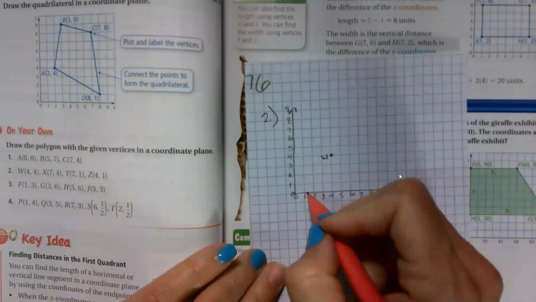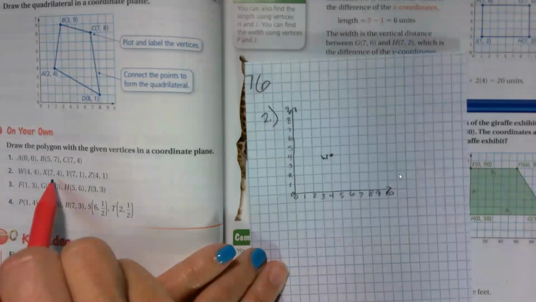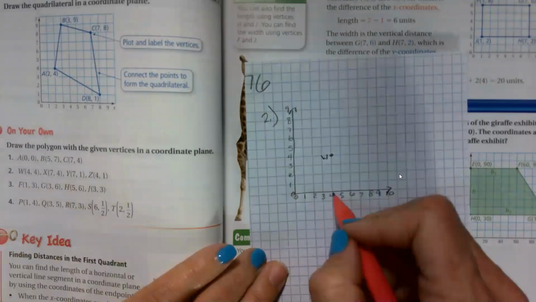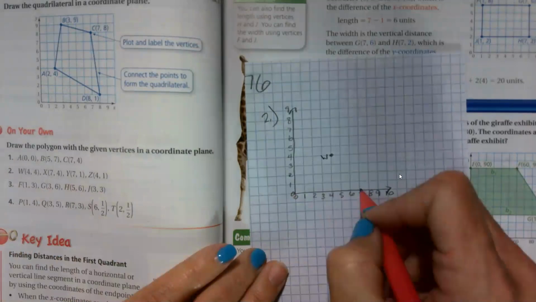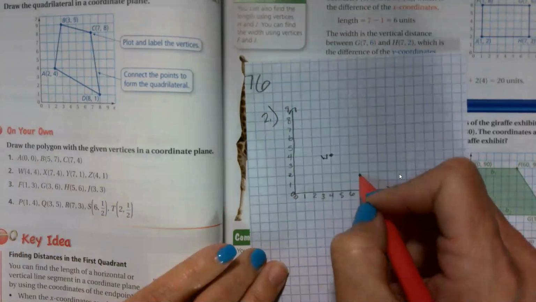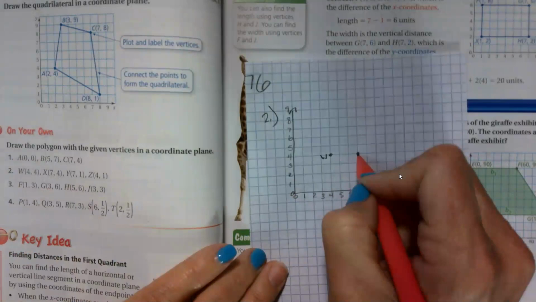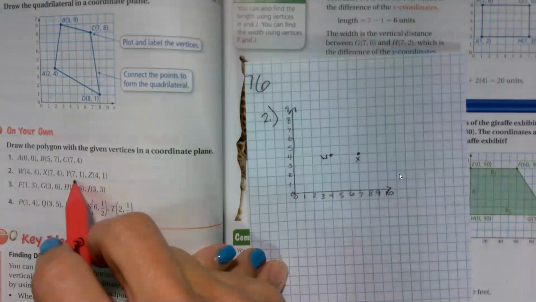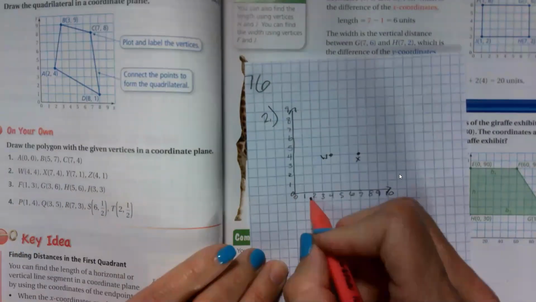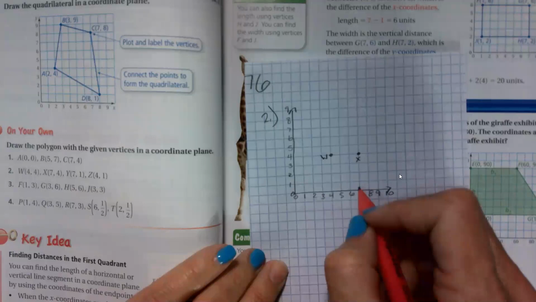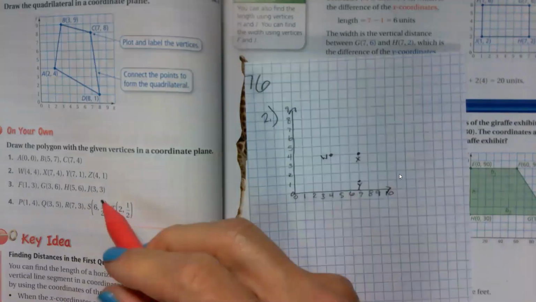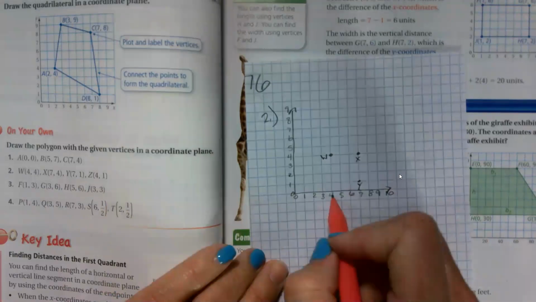Then you are working on point X. Over 7, up 4. 2, 3, 4. That's point X. We're doing point Y. Over 7, up 1. Point Y. And then point Z is over 4 and up 1.